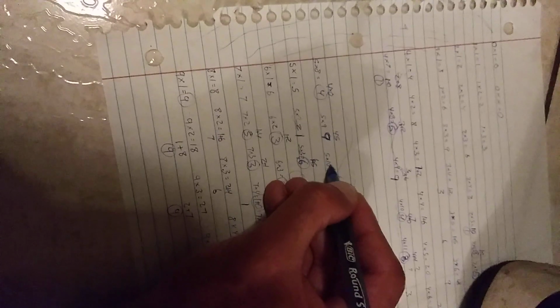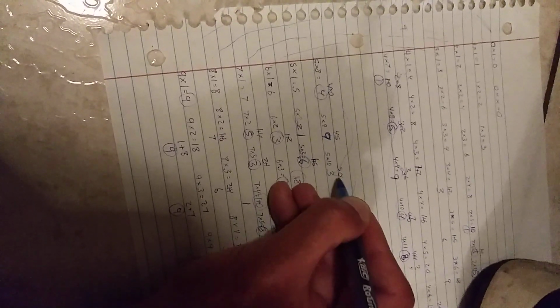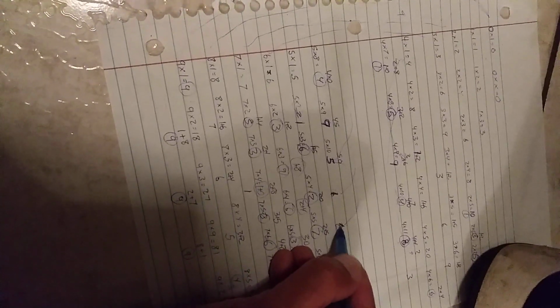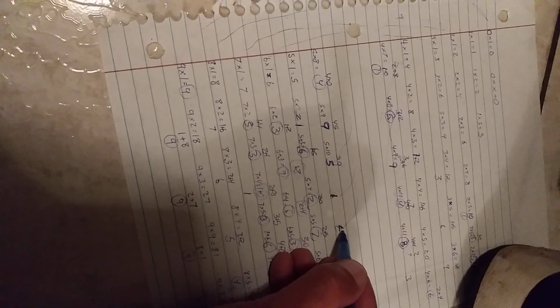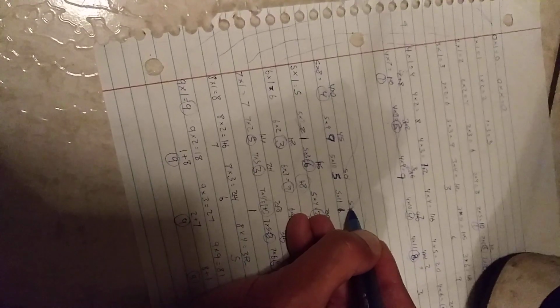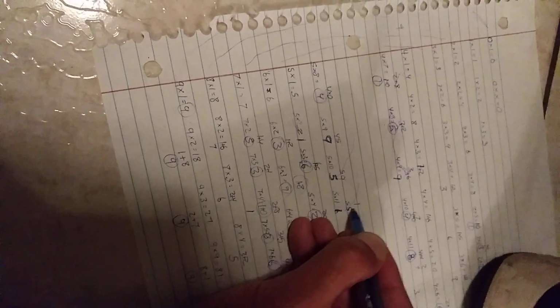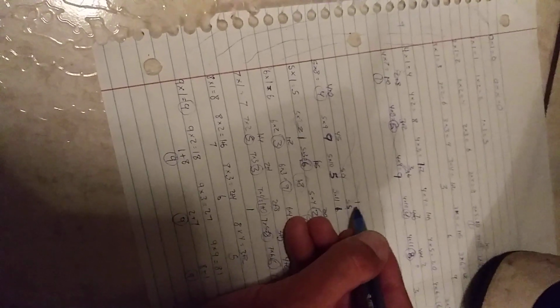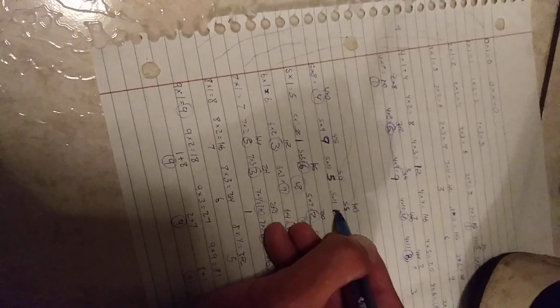And then this one should... let's just go up. 5 times 10 is 50. So this one is 5. This one should be 4. No, 6. Okay, so 5 times 11 is 55. 5 plus 5 is 10. So 1 plus 0 is 1.